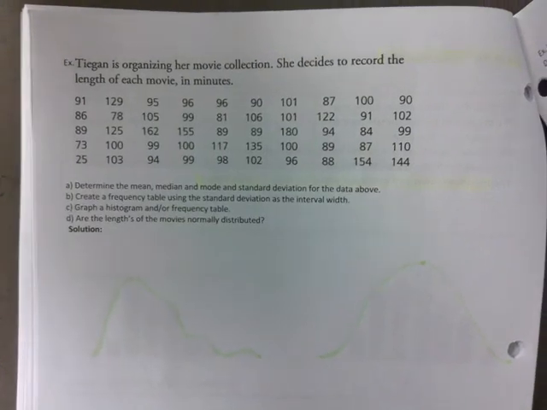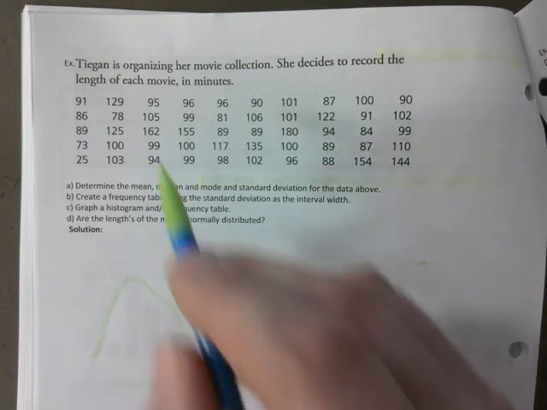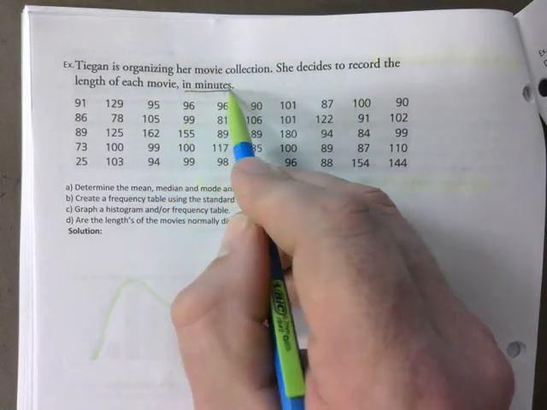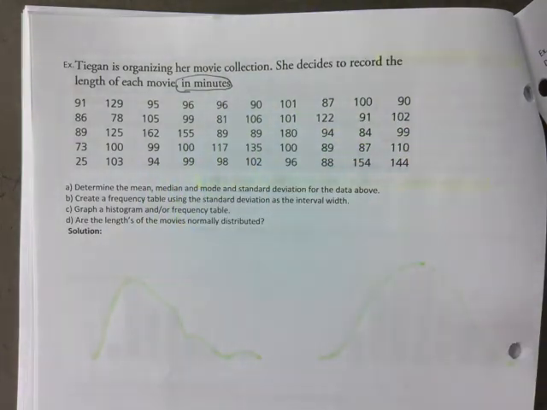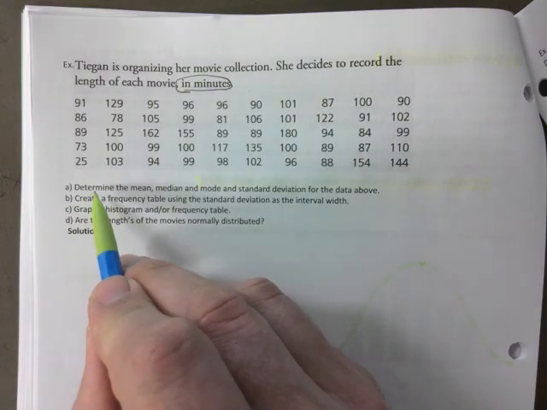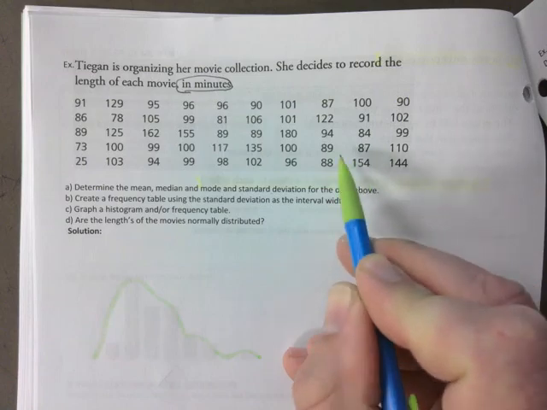And I've already asked you to type this in. What is the data in this case? It's the movie collection, right? Length of each movie in minutes. So every single point in here is the length of the movie in minutes. A, determine the mean, median, mode, and standard deviation of the data above.